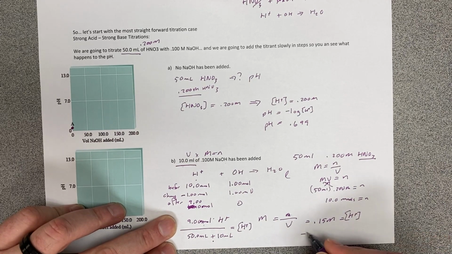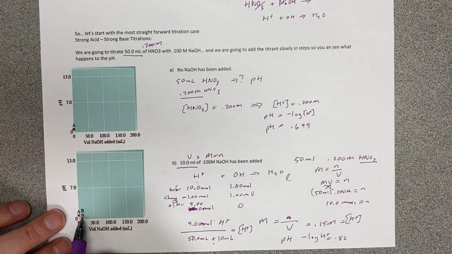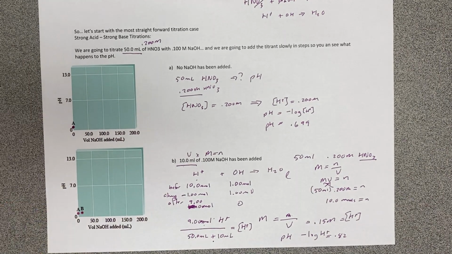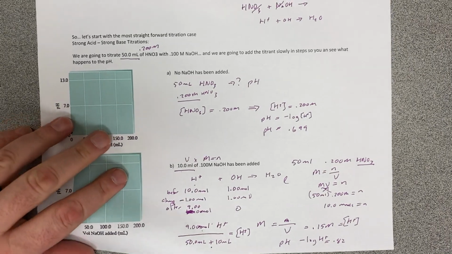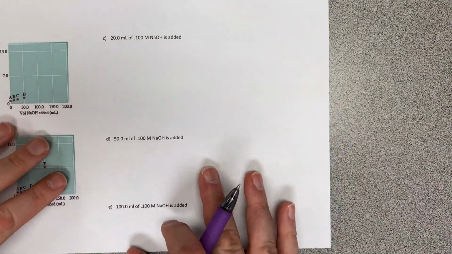That is my H plus concentration. And if I took the negative log of the H plus, because that is what pH is equal to, I would end up with 0.82 as my pH. And if you take a look here, very slight increase. See how my point is very slightly above it after I've added in 10 milliliters. So let's keep on adding in different amounts of the base that is titrating.